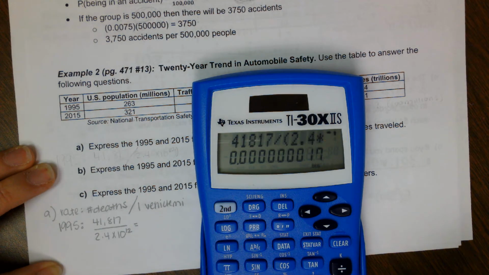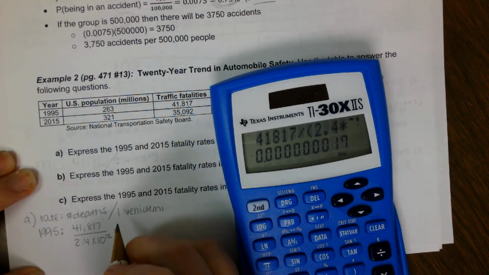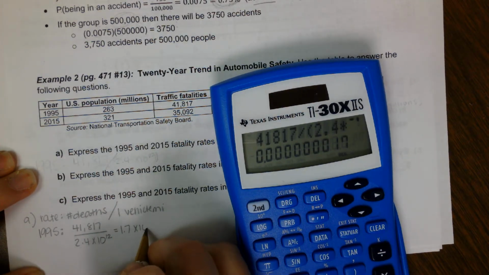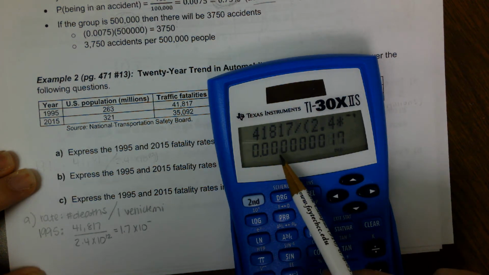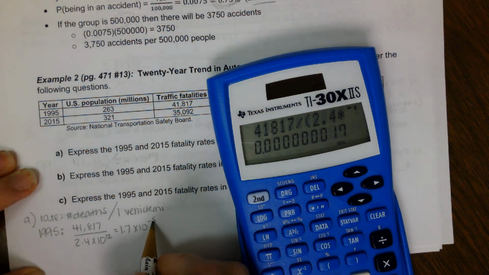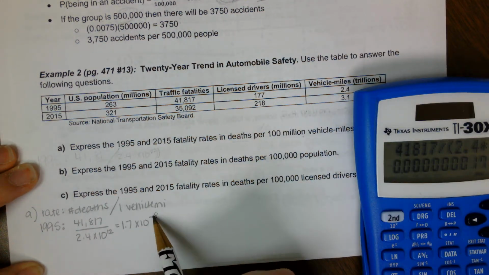And I get a really, really small number. In scientific notation, I have 1.7 times 10 to the negative 8, counting 1, 2, 3, 4, 5, 6, 7, 8. So it's 1.7 times 10 to the negative 8 deaths per mile.